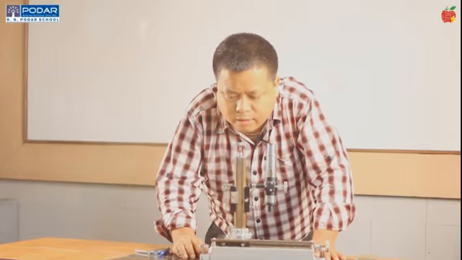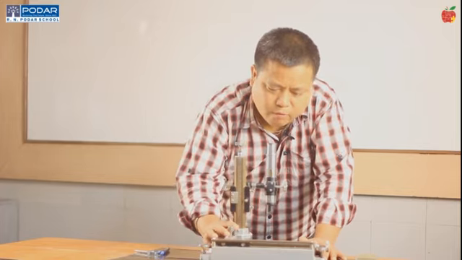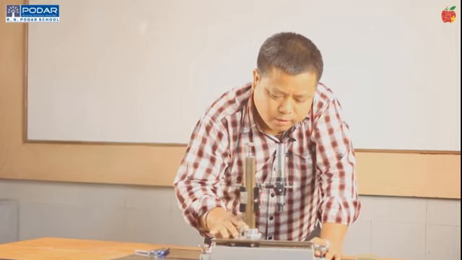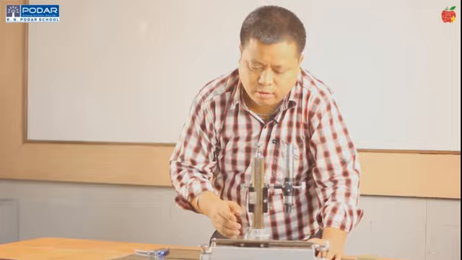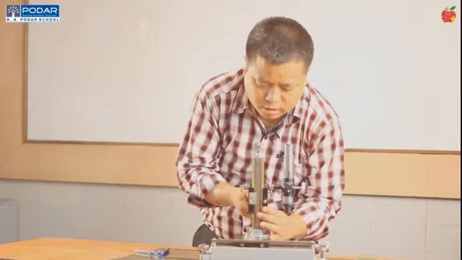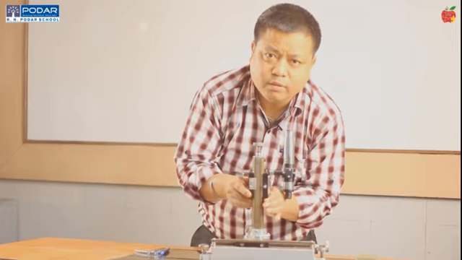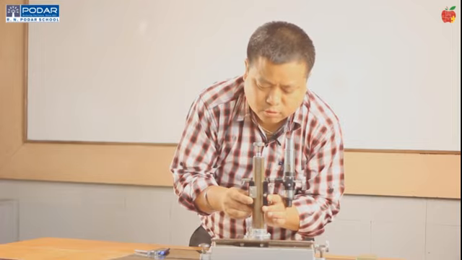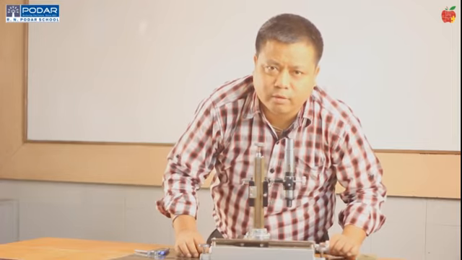Why is this called a travelling microscope? Because for a practical purpose we can move the microscope along the horizontal, as well as, depending on the need, along the vertical axis. Therefore this is called a travelling microscope.